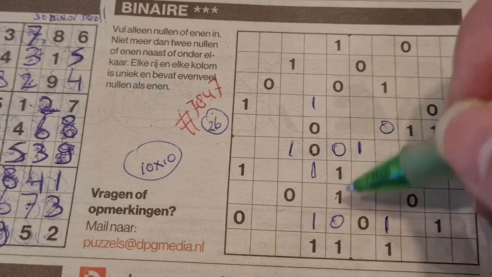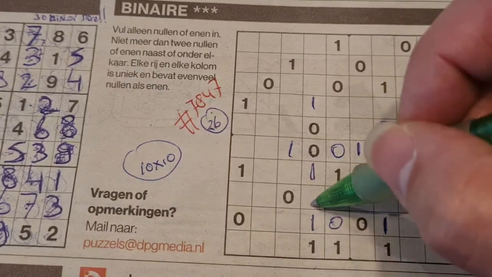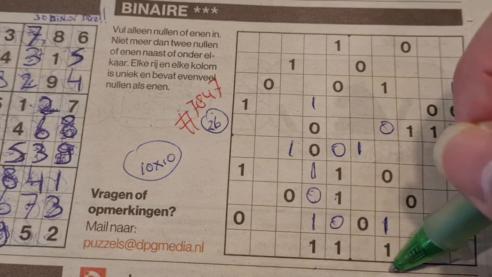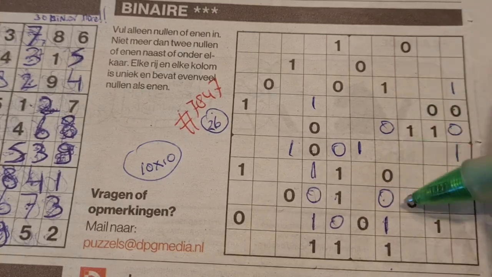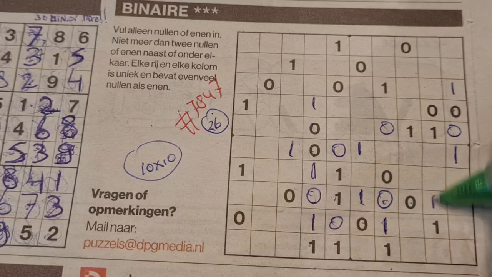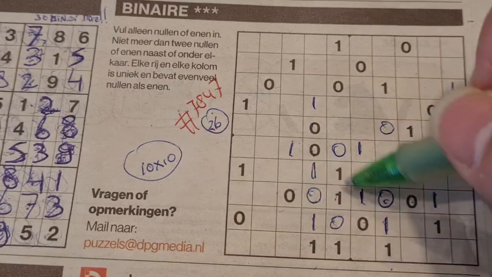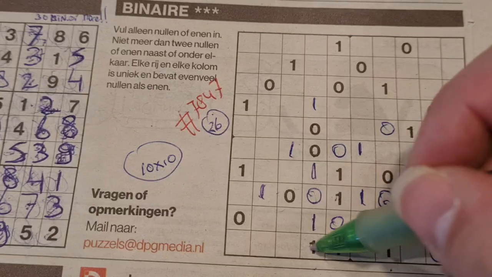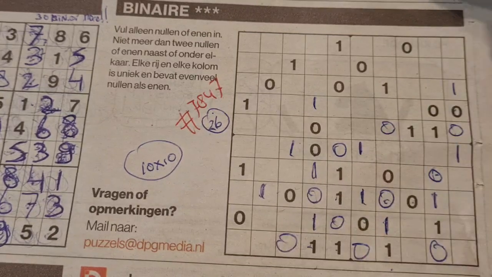Now the double ones again. Double one, here no, there no. Now the double O's, here one, there one. Double O's, here one, there one. Double ones, here no, there no.